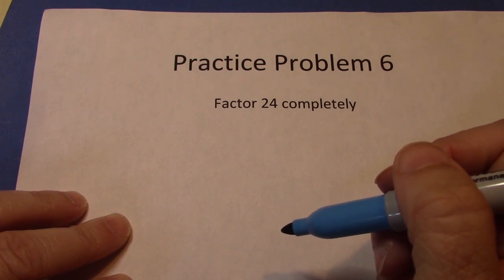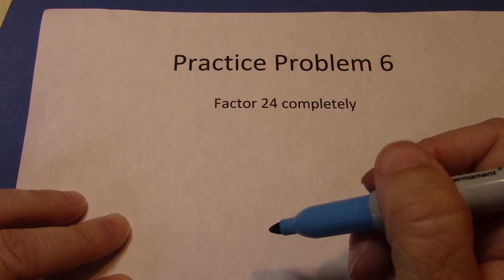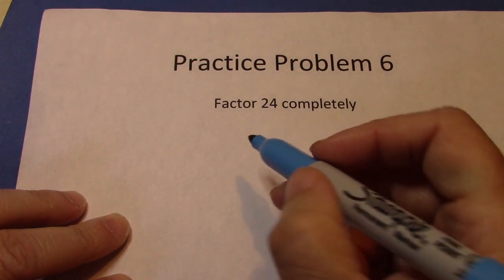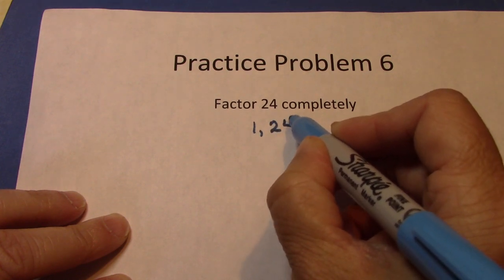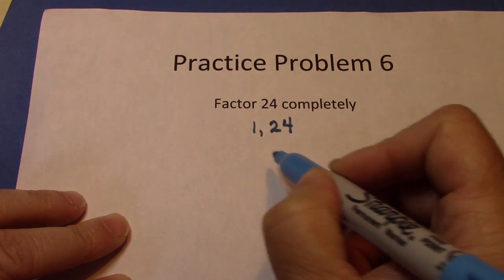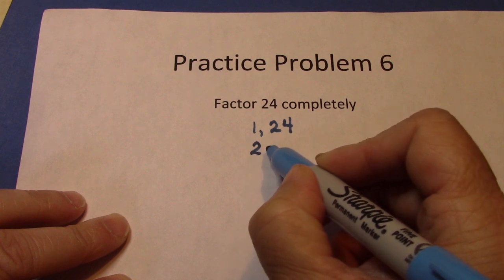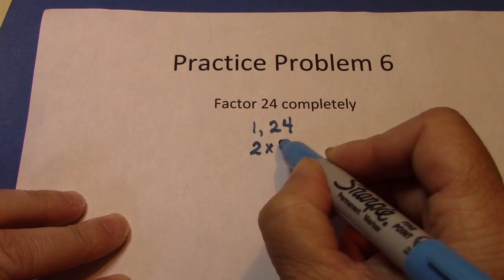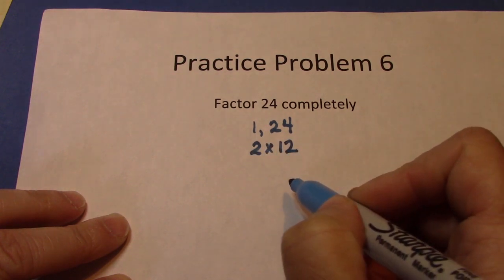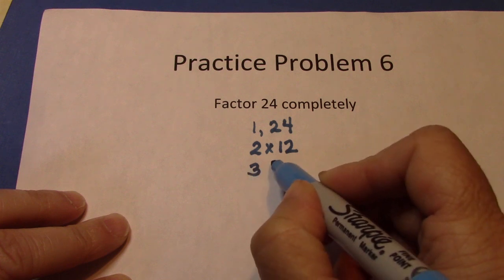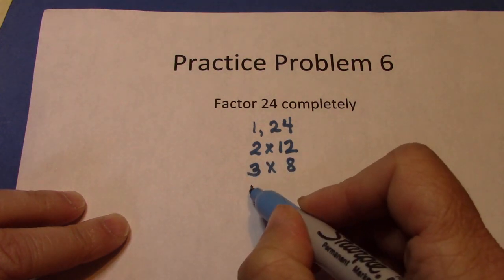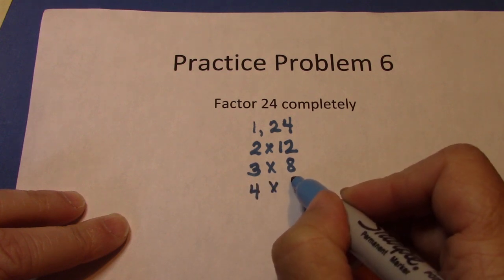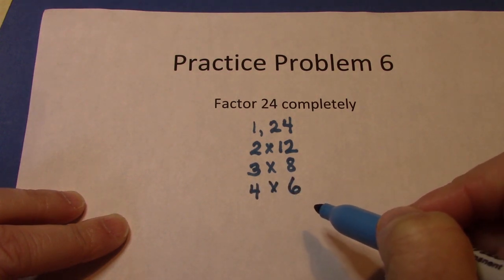And in the last of our practice problems for this section, they're asking us to factor 24 completely. That means find all the factors, all the pairs of numbers that multiply together to give 24. So we always start with 1 and itself. 1 and 24. Next, let's try 2. Well, of course, 2 times 12 is 24. How about 3? 3 times 8 is 24. How about 4? 4 times 6 is 24.